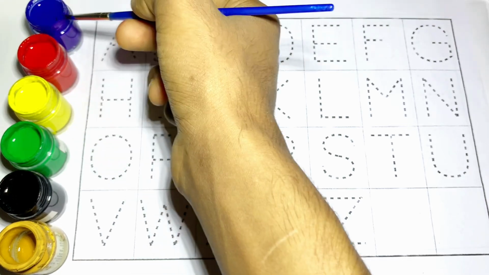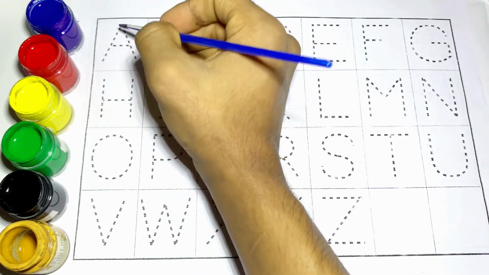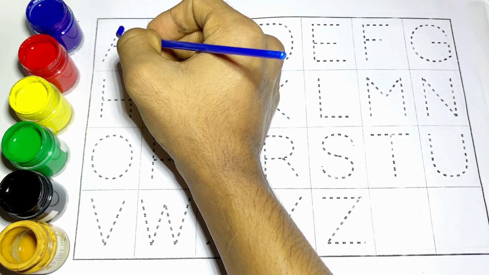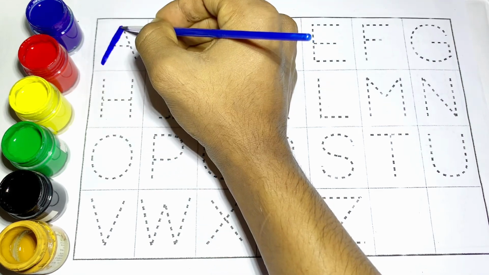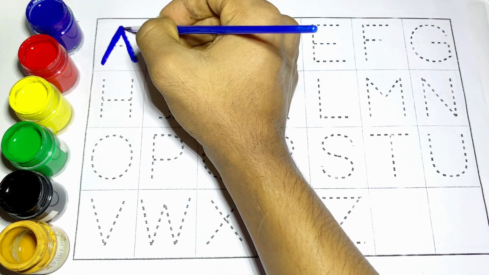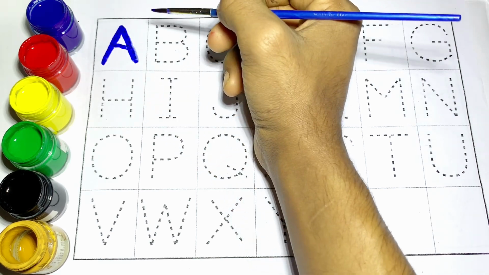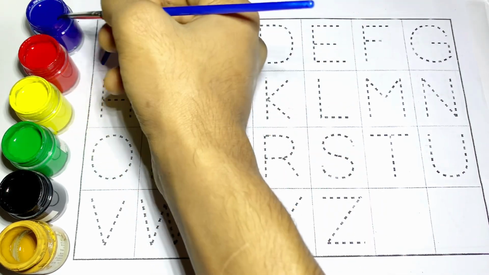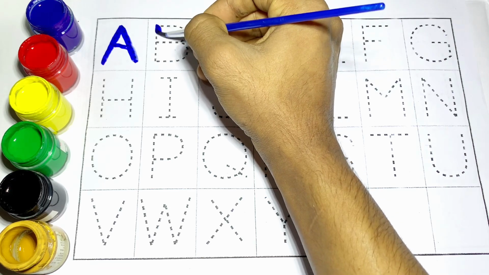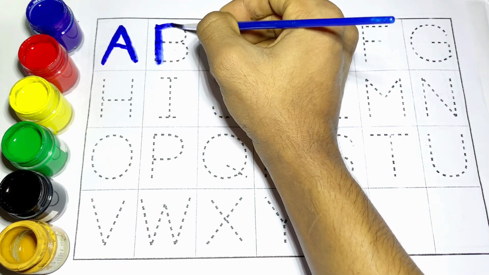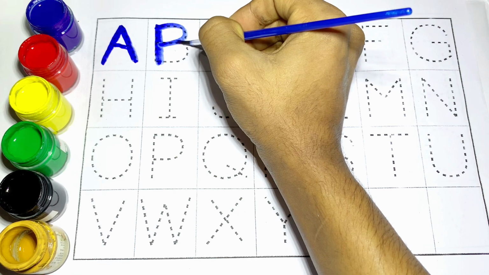Kids, first draw A. A for apple, A for ant, and use blue color. Kids, I use blue color and draw B. B for ball, B for bat.